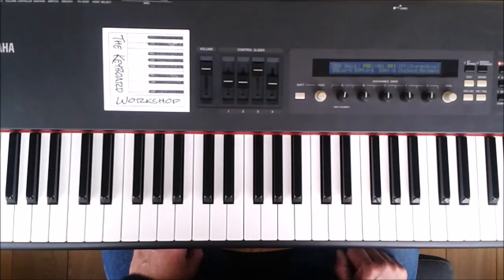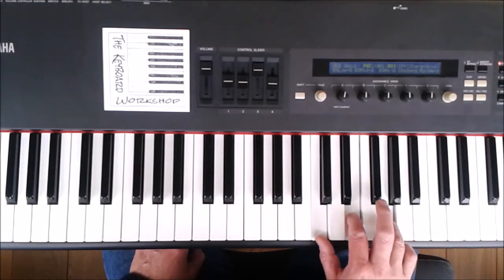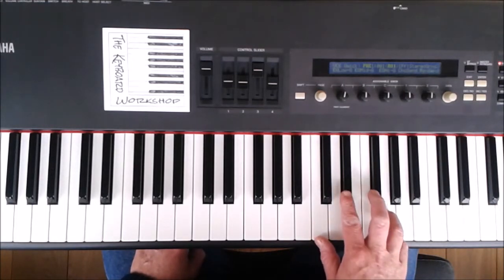Now immediately the second phrase just sounds more solemn, more sad. And this is essentially what minor chords do. Now there's no reason for it, it's just the way we perceive music and the difference between major and minor chords.